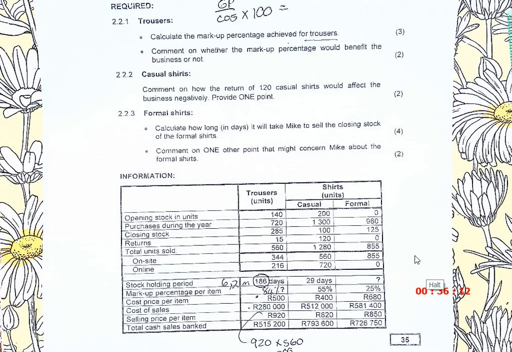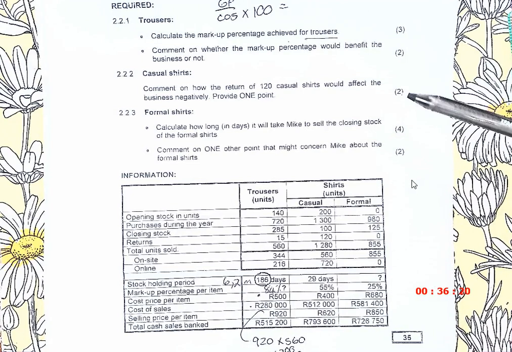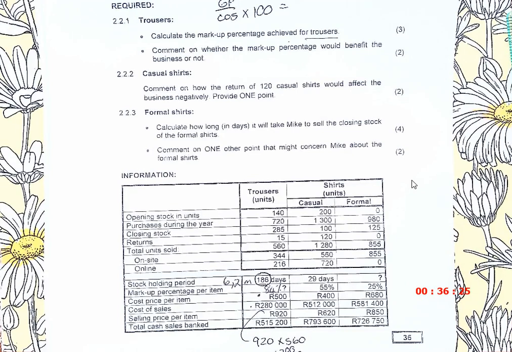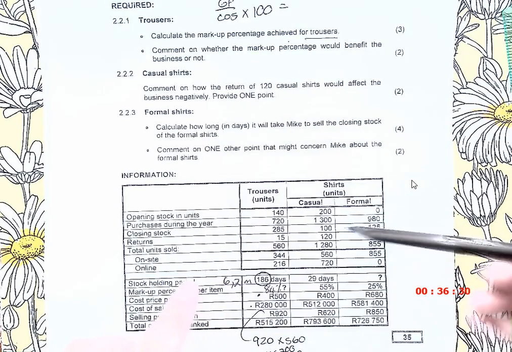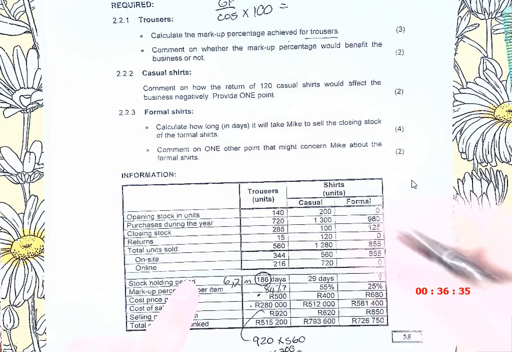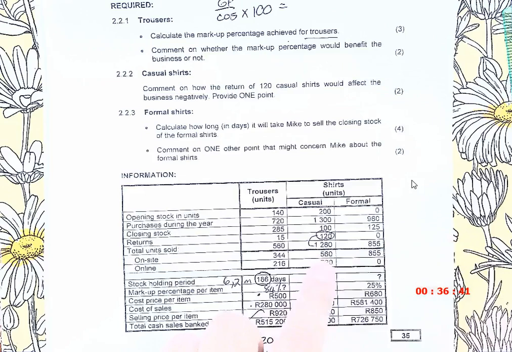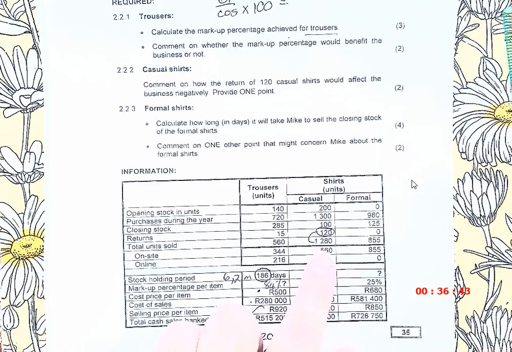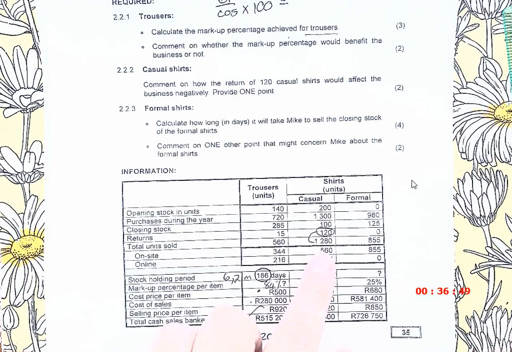Okay, so work with me. Comment on how the return of 120 casual shirts would affect the business negatively. So let's quickly think. How many shirts did we buy? So we are talking casual. We had an opening stock of 200, we bought 1,003. We had a return of 120, and the unit sold was 1 to 80. Can you see it's basically 10%, give or take? So how will this affect the business negatively?